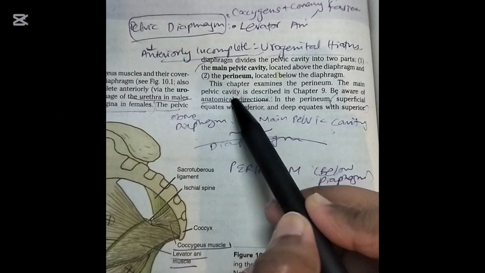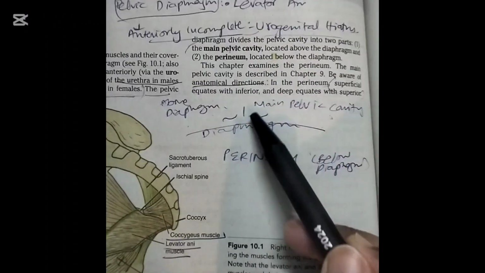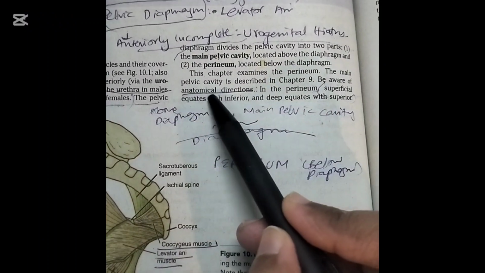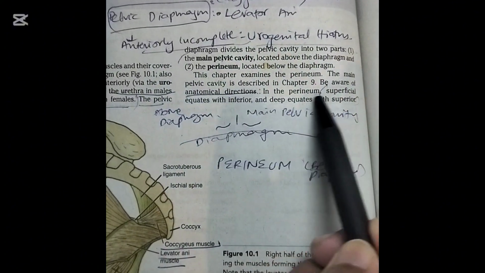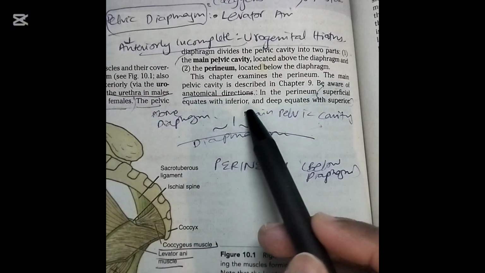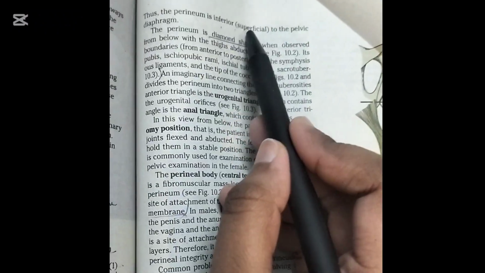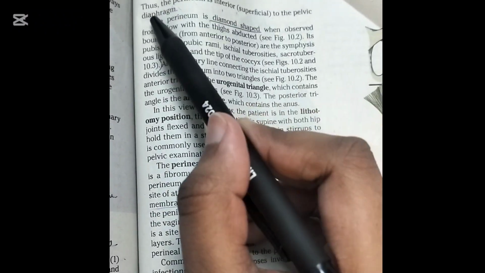The pelvic diaphragm is going to divide the pelvic cavity into two parts. First of all, we are going to have the diaphragm as a landmark, and above the diaphragm, we are going to have the main pelvic cavity, and below the diaphragm, we are going to have the perineum. Also, remember that for the anatomical directions of the perineum, superficial means inferior and deep means superior. So the perineum is inferior, that means it is superficial to the pelvic diaphragm.